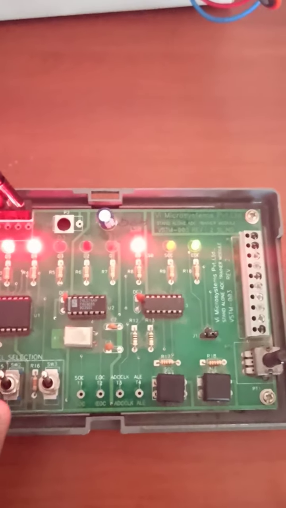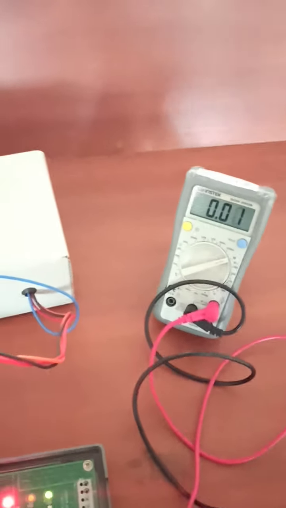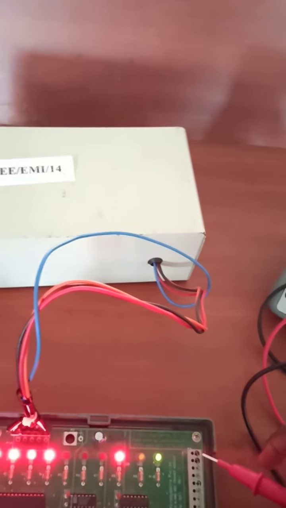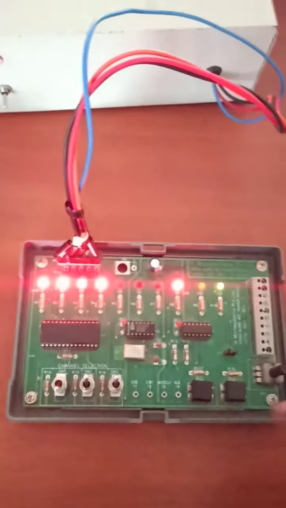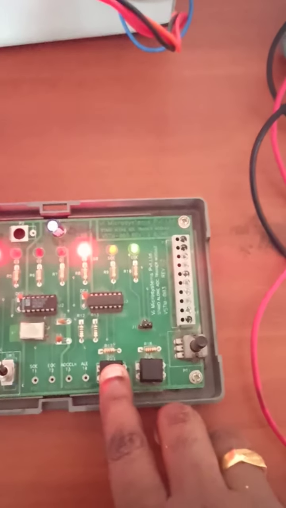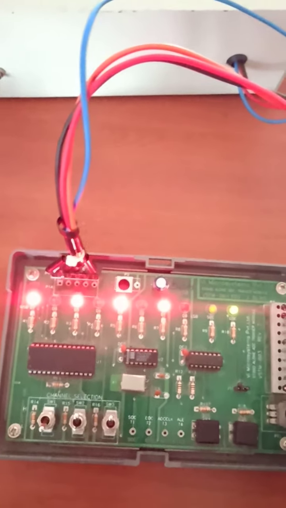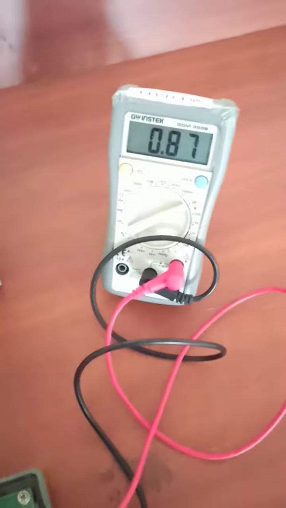Its input is given by this particular kit. By converting this analog value into digital output, which is measured using my multimeter, the output is taken like this. For this I measure a voltage of 0.89, and I have a start of conversion switch. By pressing this, the conversion gets started, and I measure the voltage, 0.87. Like that, for different channels I will get different outputs, and the values are recorded.